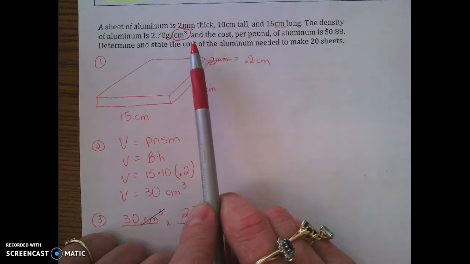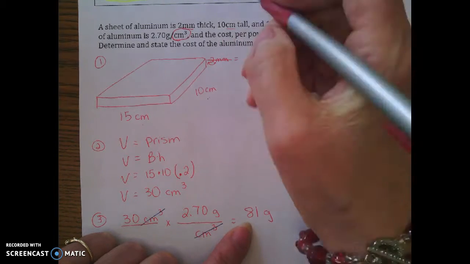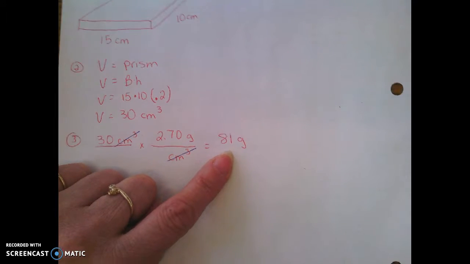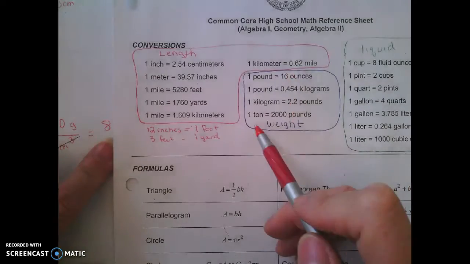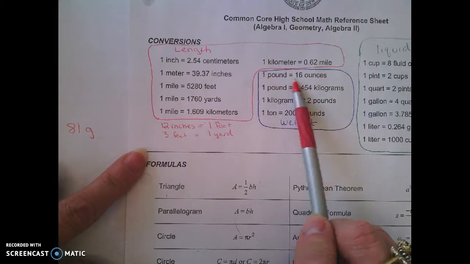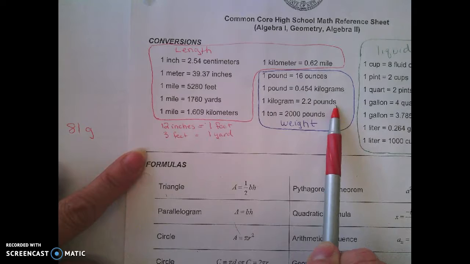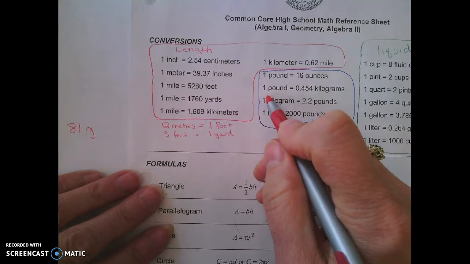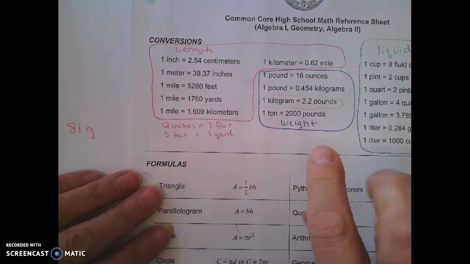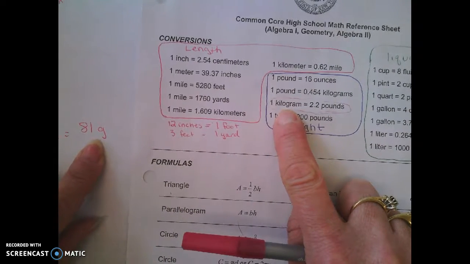Now if you keep reading, it says the cost per pound. All right, per pound. I am in grams. Grams is a unit of weight. Here's all my weight. I need to convert it to pounds. So there's a conversion, pounds to ounces, pounds to kilograms, kilograms to pounds. I like using this conversion here. So to convert this to pounds, it has to be in kilograms first.